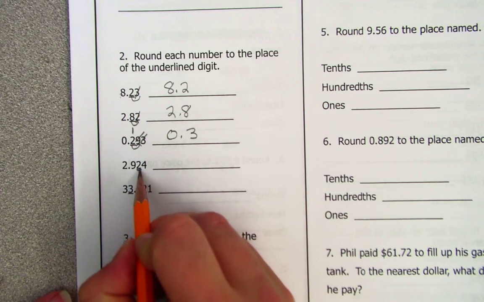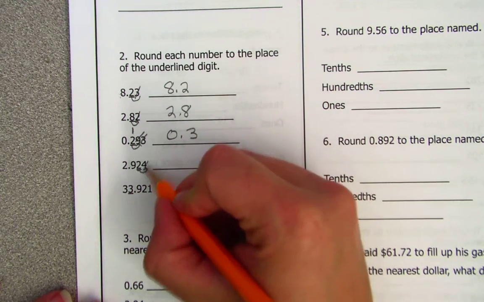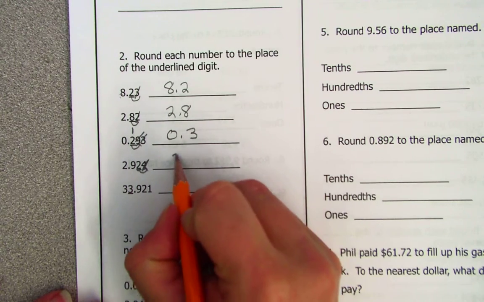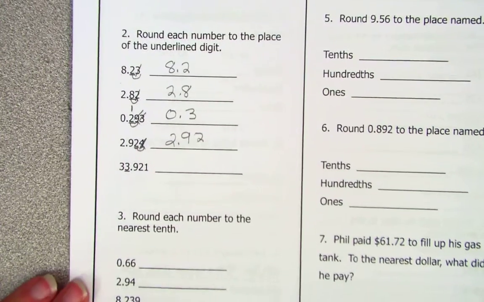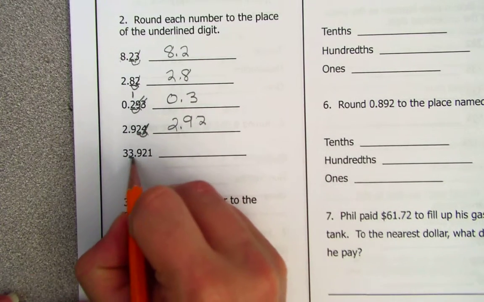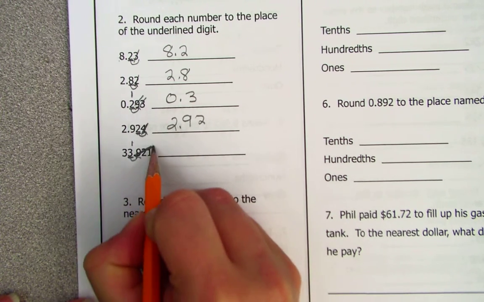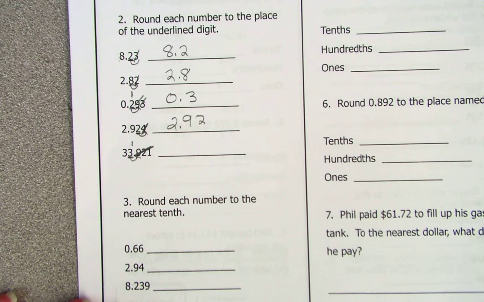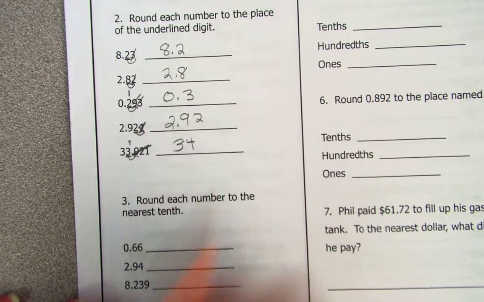0.3. Find the place, look next door, 5 or bigger, add one more, 4 or smaller, just ignore. So I still need to write 292, and it goes away. Looking at this whole number here, 5 or bigger, add one more, 4 or smaller, just ignore. These go away because I'm not looking at them anymore. I'm rounding to the nearest whole number. So 3 goes down, 3 plus 1 is 4, 34.